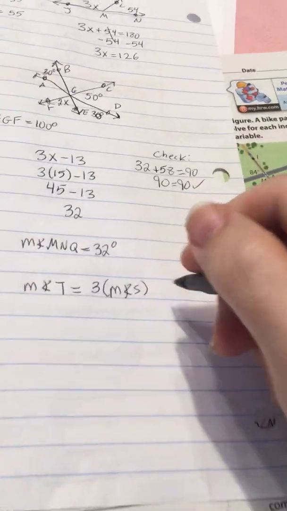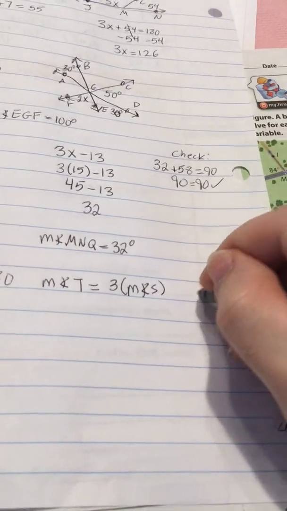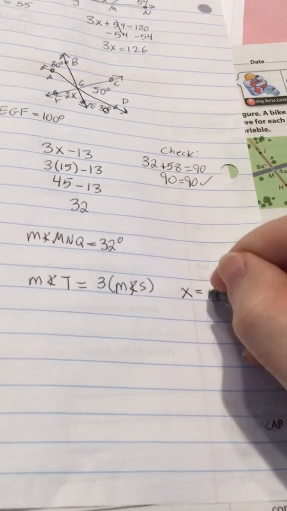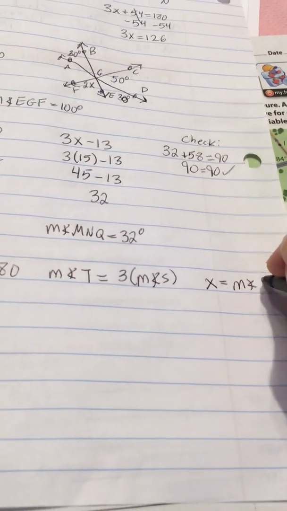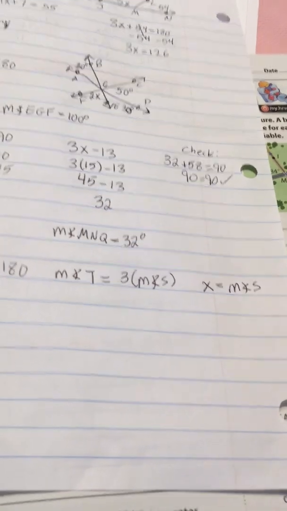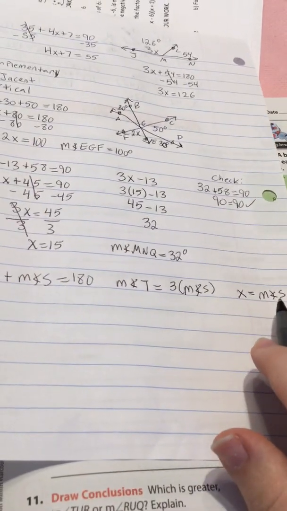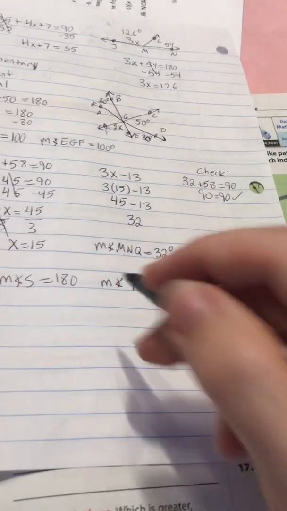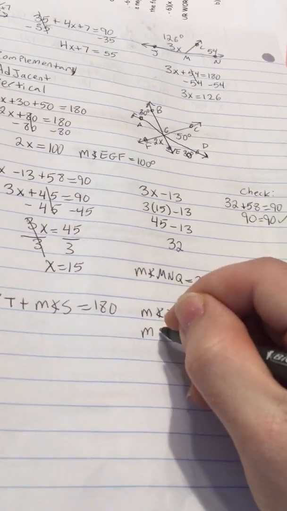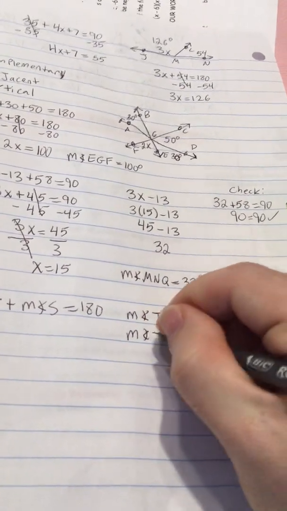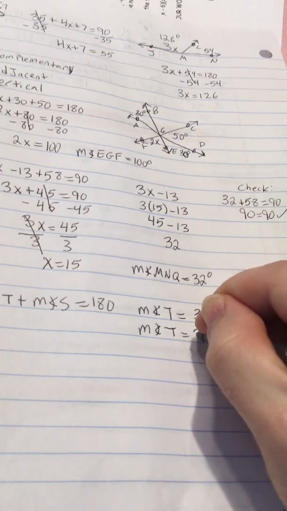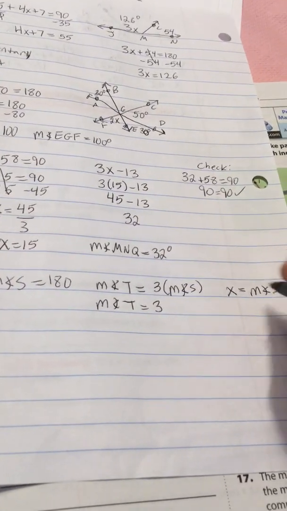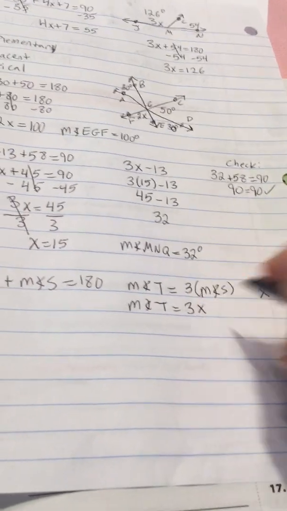We can say, all right, well then let x equal the measure of angle S. We don't know the measure of angle S, but we're letting x equal it. So that means that the measure of angle T is equal to 3 times the measure of angle S, which is x.